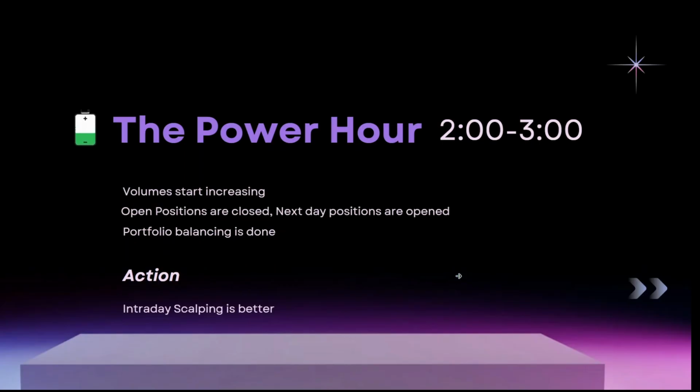This power hour, as the name implies, is the phase where the sleepy traders wake up again, and the big players start accumulating or distributing their positions again. This generally happens from 2 to 3 o'clock. Volumes start increasing again, open positions are closed, next day positions are opened, portfolio balancing is done. These market makers, all these people, try to manage their inventory levels. If they are too short or too long, they try to manage their levels.